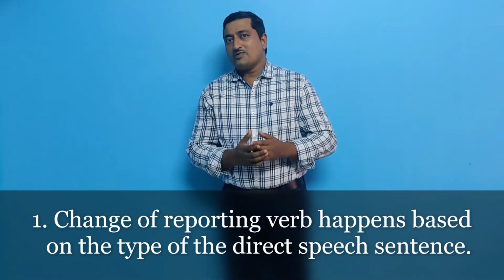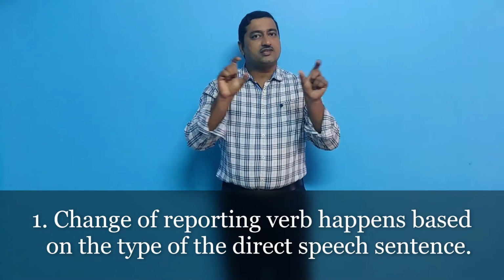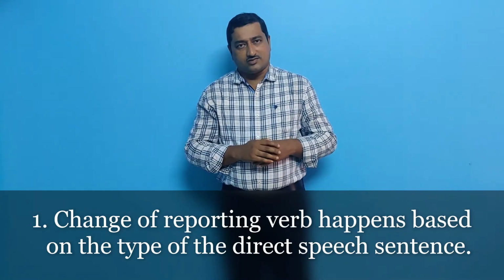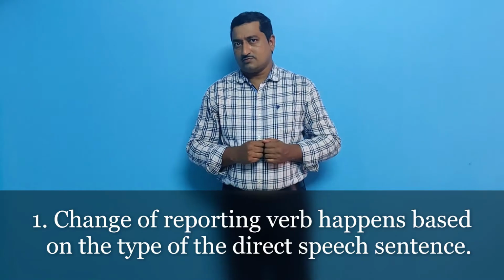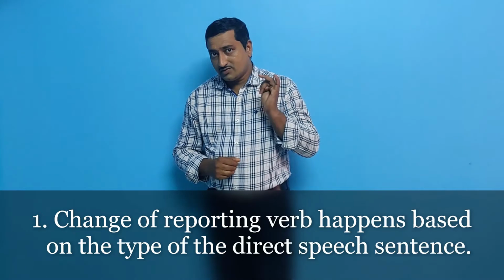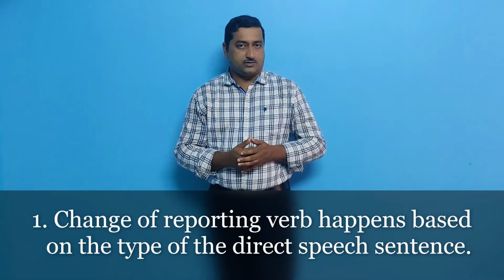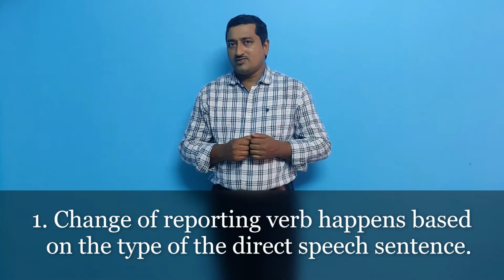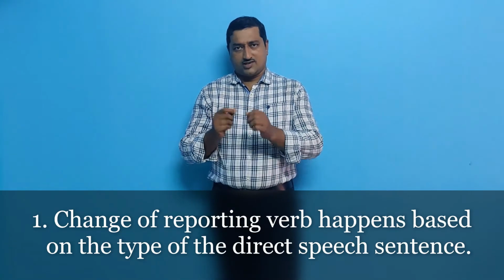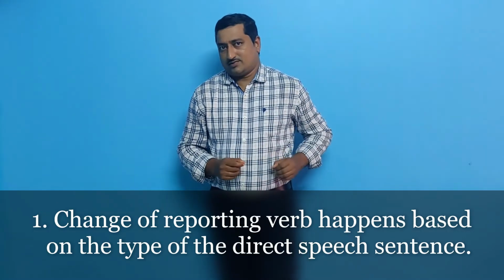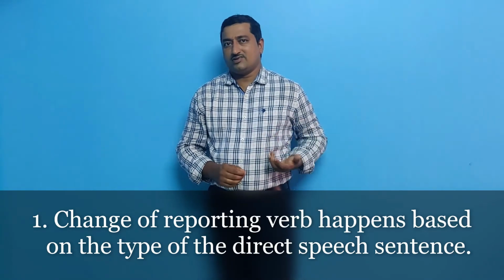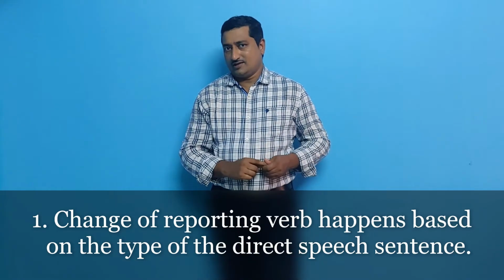While changing the reporting verb, the change is usually made based on the type of sentence. You see, there are four types of sentences. They are declarative sentence, interrogative sentence, imperative sentence, and exclamatory sentence. Based on the nature of these sentences, the reporting verb changes in the indirect speech. Let's take the example of a declarative sentence. For example, the example I gave earlier is an example of a declarative sentence.